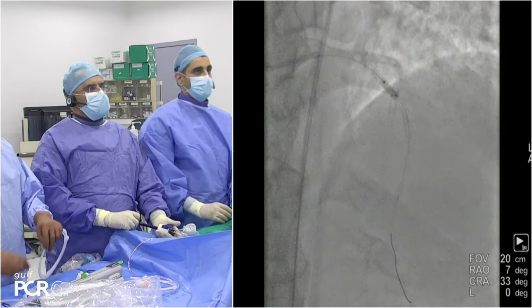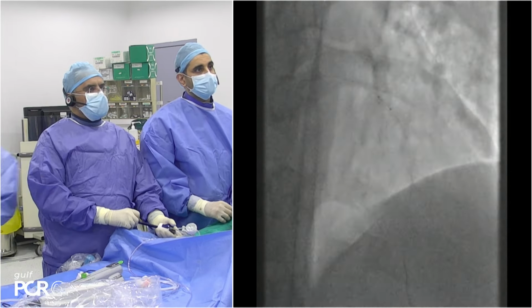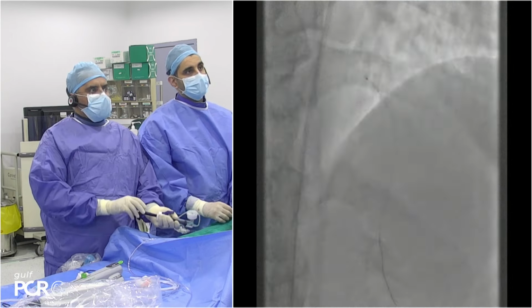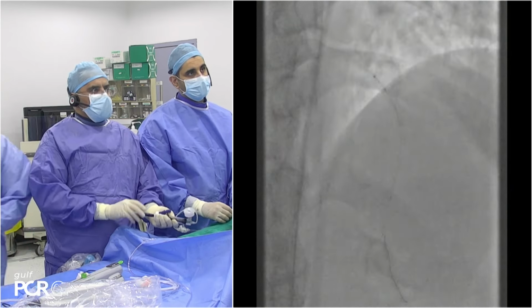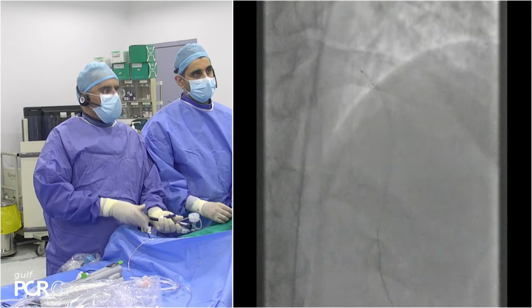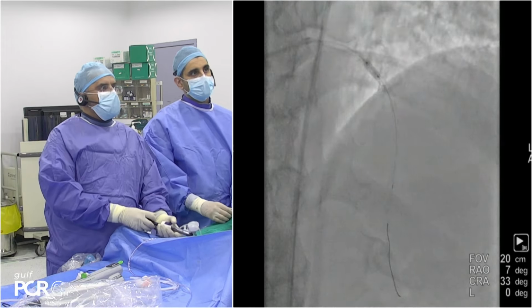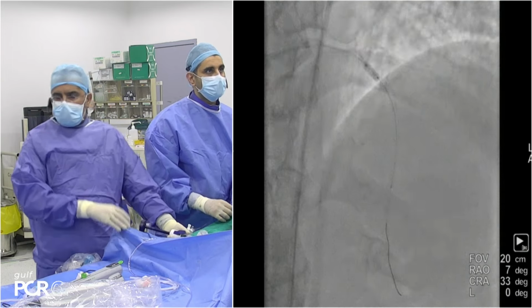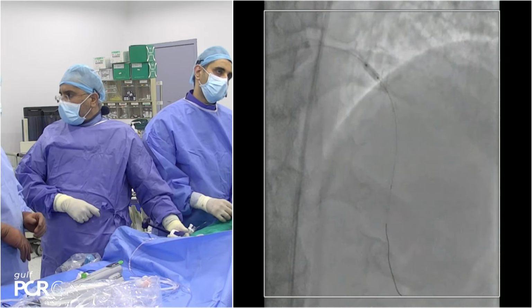Okay, approximately what size balloon is that? The size, yes. This is a 3.0 by 8. So to optimize the proximal part, we might need to go with a smaller one distally. Okay, let's do a stent viz, please. Let's have a 2.5 NC balloon.